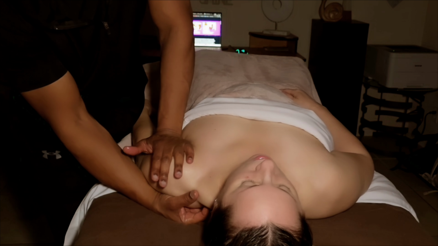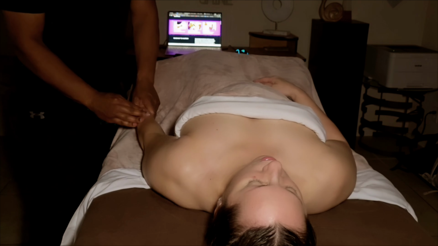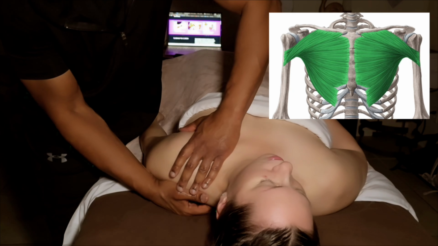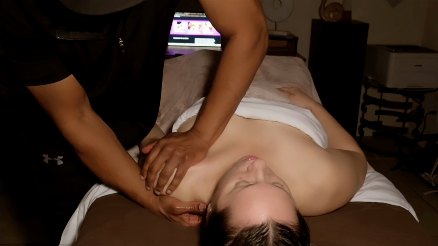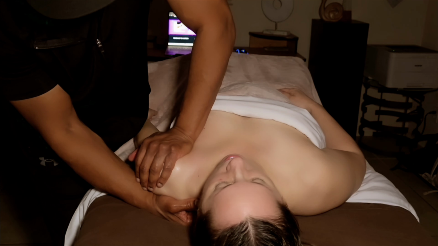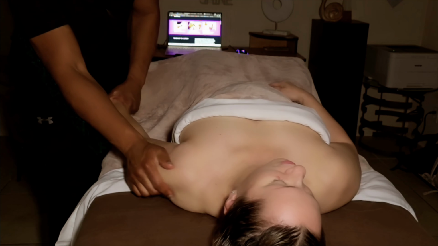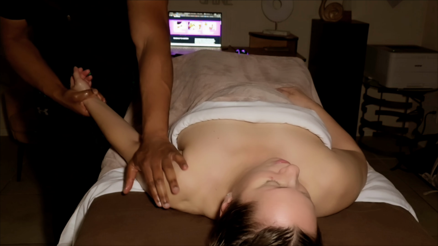The pressure is being applied on the upper pec, clavicle attachments, and on the posterior side, trapezius and rhomboid region. Take your time when getting into position to do this type of work and check in with the client if needed.